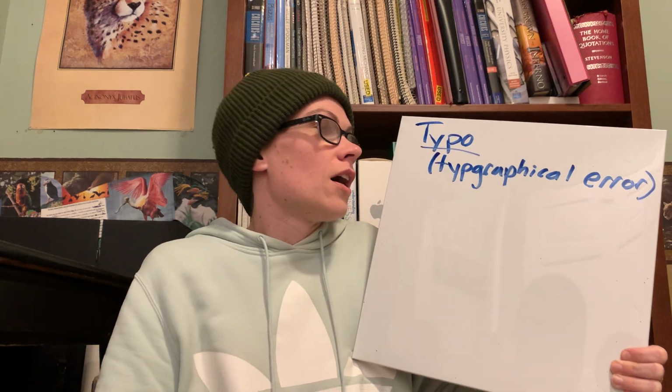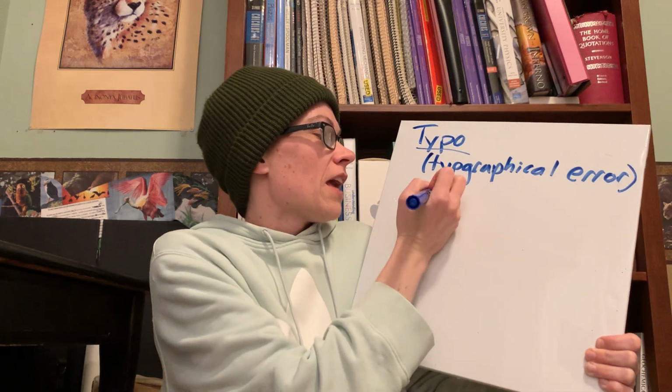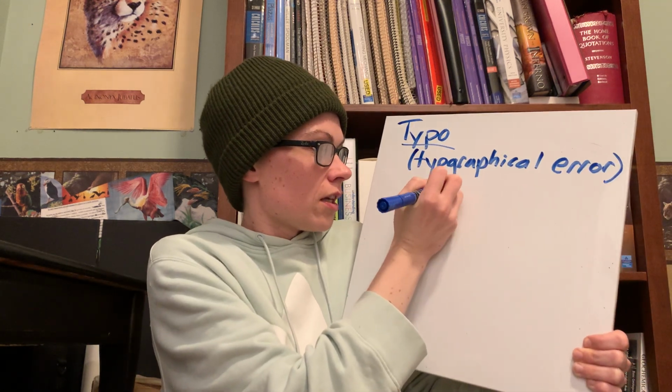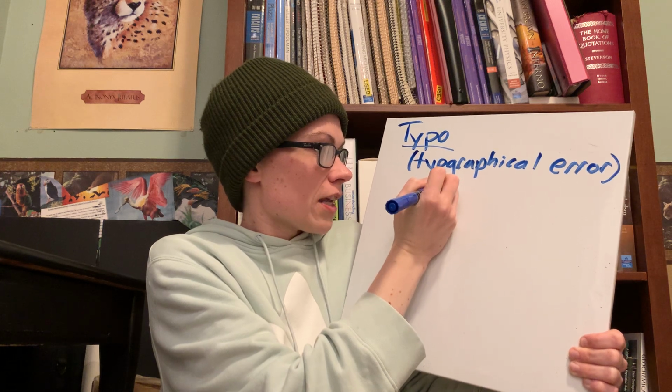So typos are like, if I'm reading a book or an article online, it could be something like the word science, somebody could spell science SCEINCE if it's spelled SCIENCE. So it could be like transposing letters. Spelling errors tend to be used as an example. They can occur at different times in the writing process.